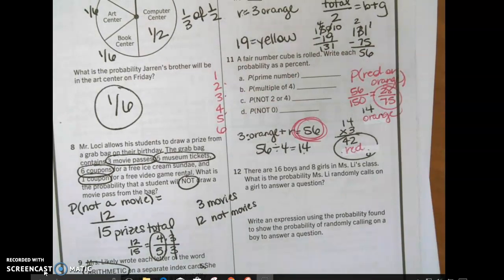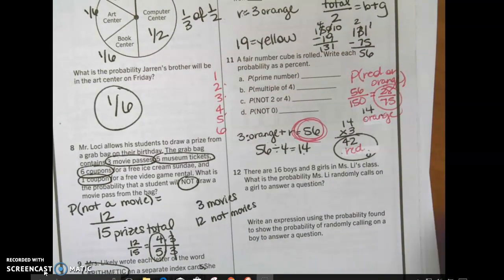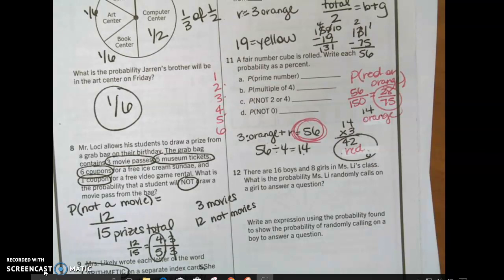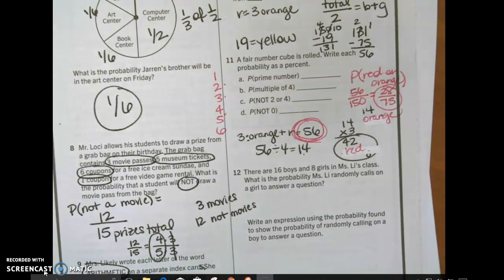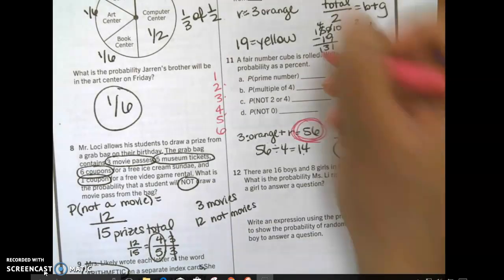How many are prime? Wait, what'd you say? How many are prime? 4. I just put a dot by them. 3. And what is that? 3 out of what? Out of 6. Which is what as a percent? 50%.